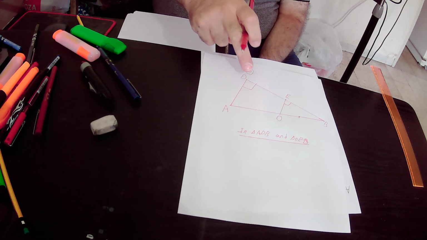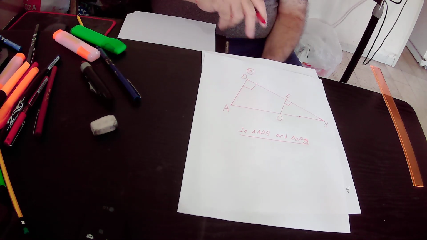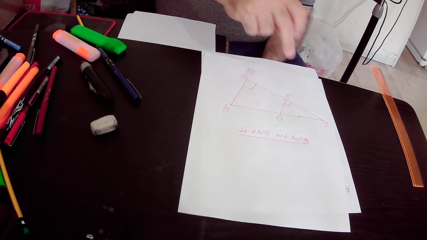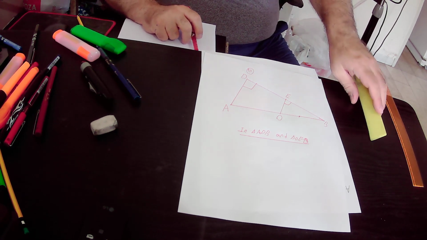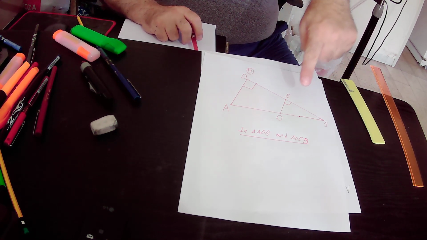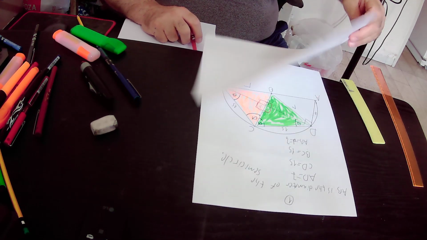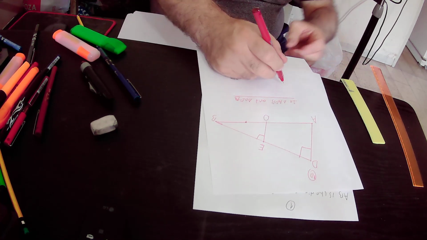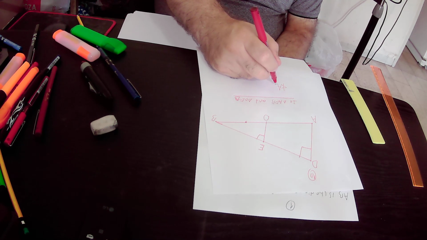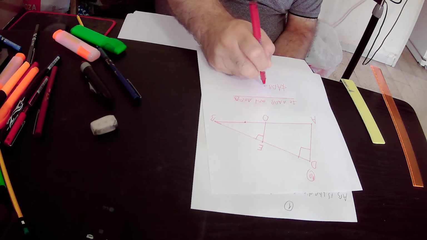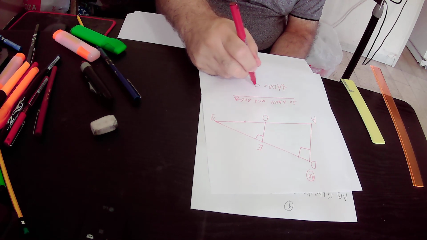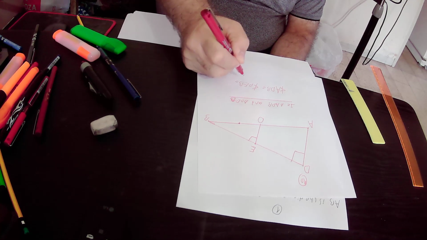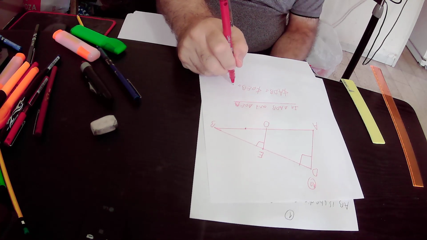In the big triangle, angle ADB equals 90 degrees. And in the small triangle, angle OEB also equals 90 degrees. So angle ADB in the big triangle equals angle OEB in the small triangle. Both of those two angles are equal to 90 degrees.